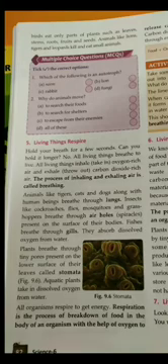Plants breathe through tiny pores present on the lower surface of their leaves called stomata. Means stomata is present in plants to transport oxygen and CO2 through it. Aquatic plants take in dissolved oxygen from water. All living organisms respire to get energy.